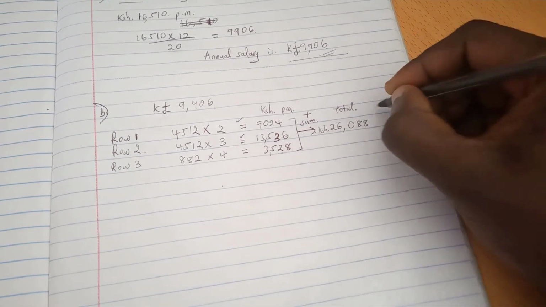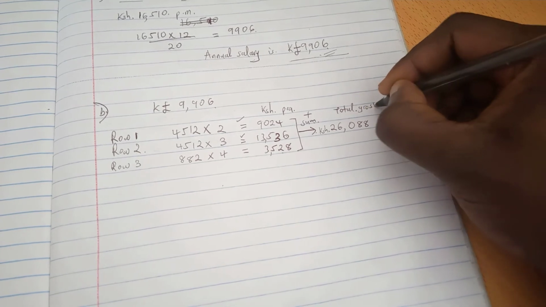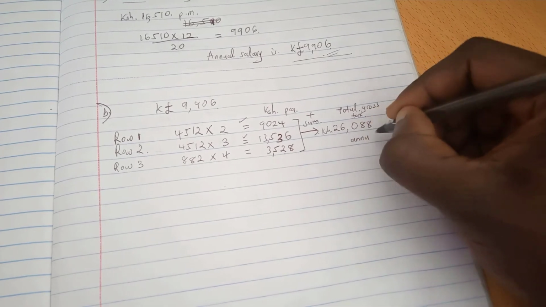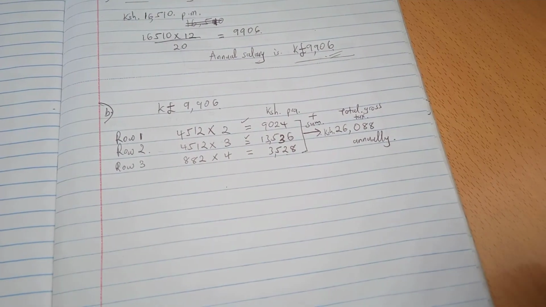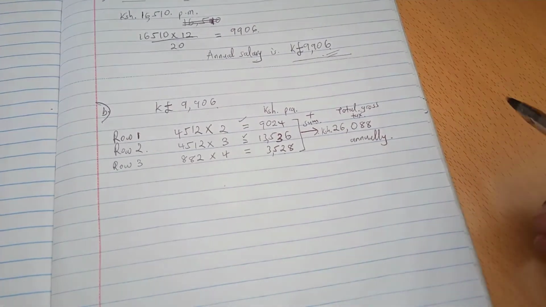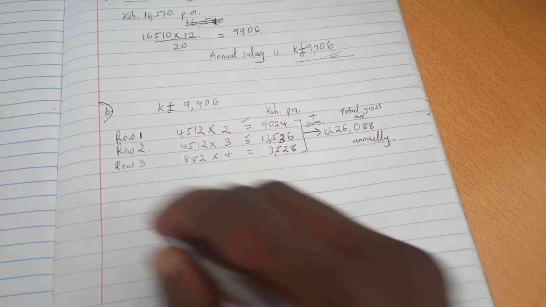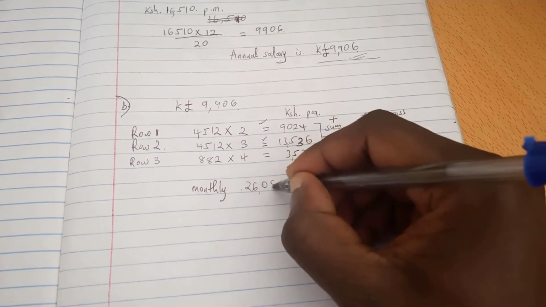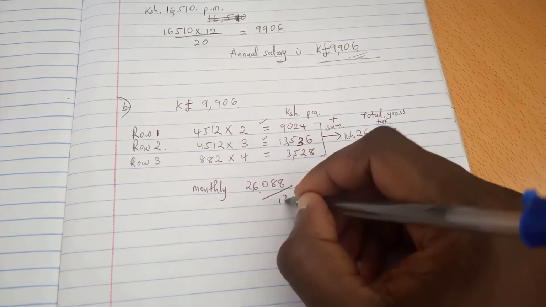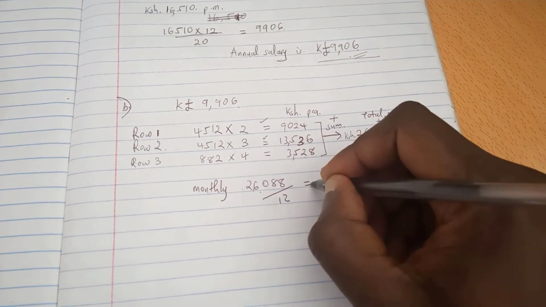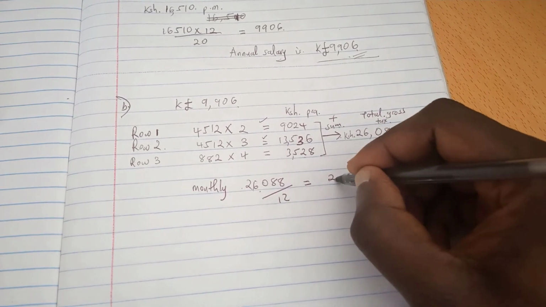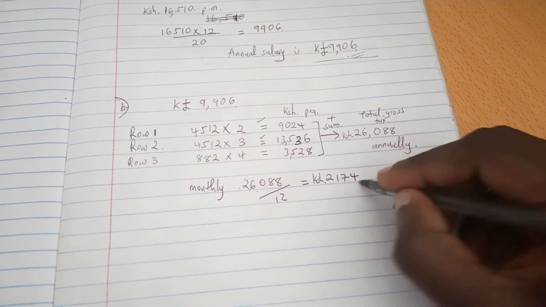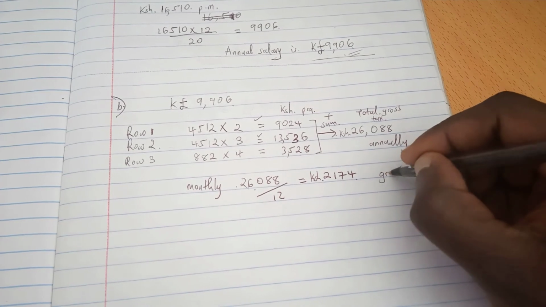This is the total gross tax annually. But how about if we get this gross tax monthly? It means the monthly gross tax will be 26,088 divided by 12, and that should be equivalent to 2,174 Kenyan shillings. That is now the monthly gross tax.